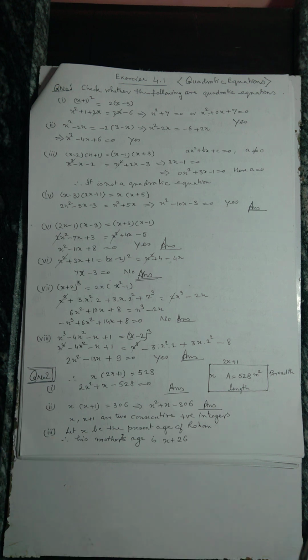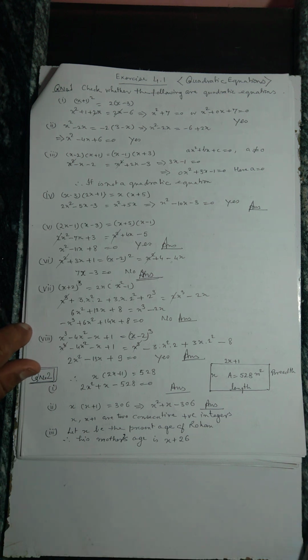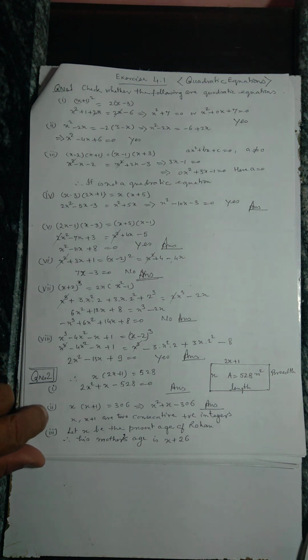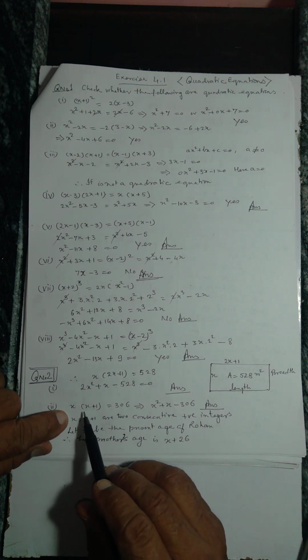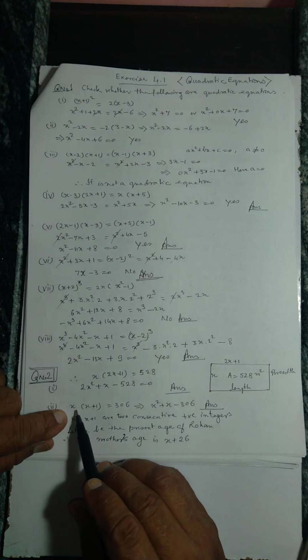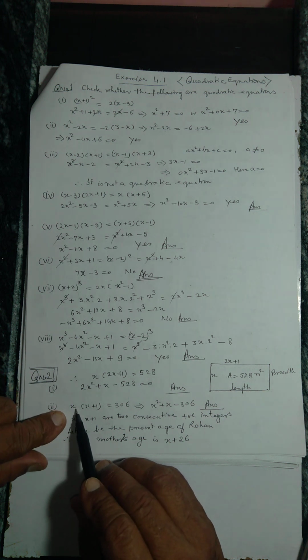Now proceed to the second part of it. Product of two consecutive positive integers is 306. We need to find the integers. Now you see that there are two positive consecutive integers. So let x be the positive integer.